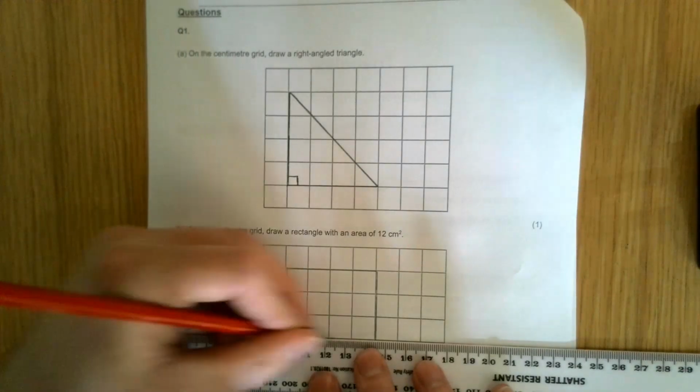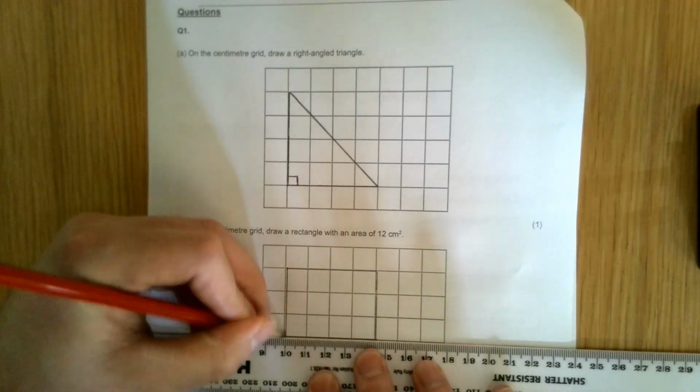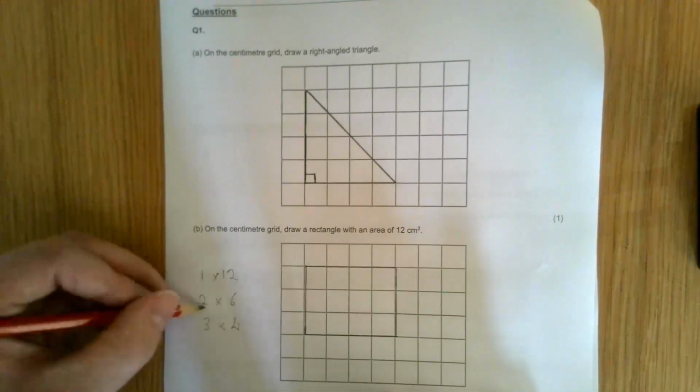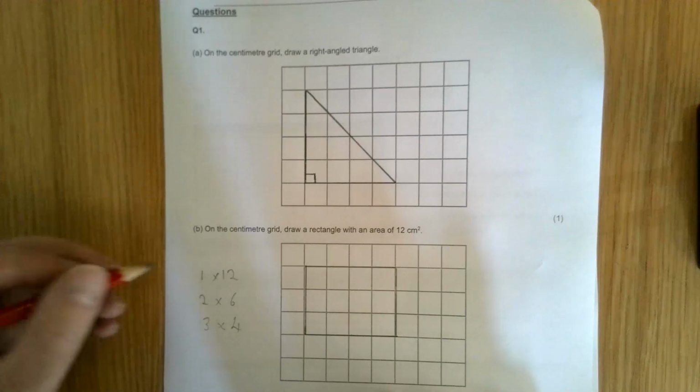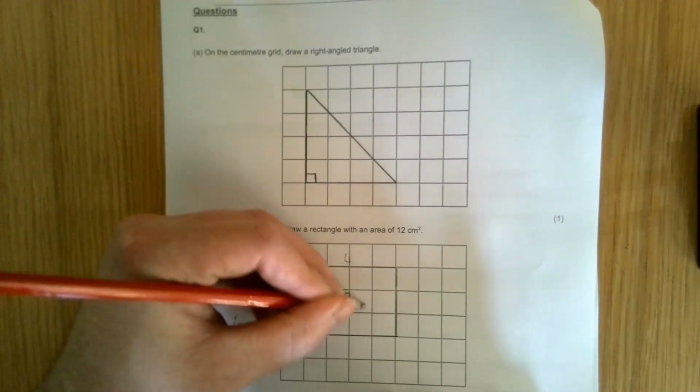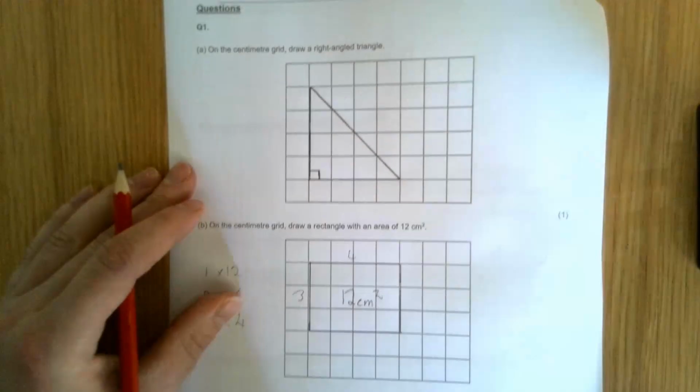Again for you, you could have done a 1 by 12 rectangle, a 2 by 6 or a 3 by 4. But if I multiply 3 by 4, I get that 12 centimeters squared. So that's fine in terms of my rectangle.